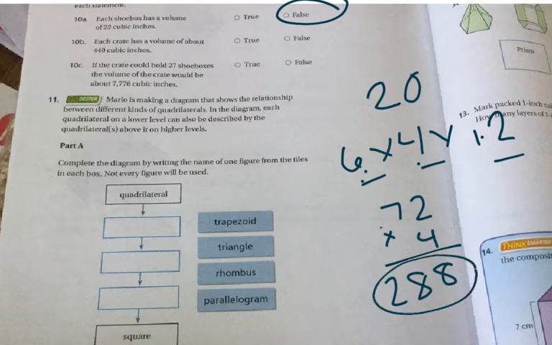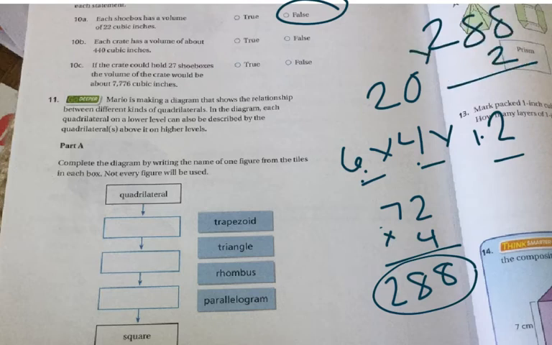Each box would be 288, and then you're going to multiply by 20. 2 times 8 is 16. 2 times 8 is 16, plus 1 would be 17. 2 times 2 is 4, plus 1 would be 5, and you're going to add a 0. So it's definitely not going to be that.